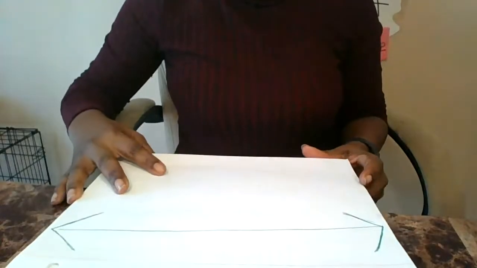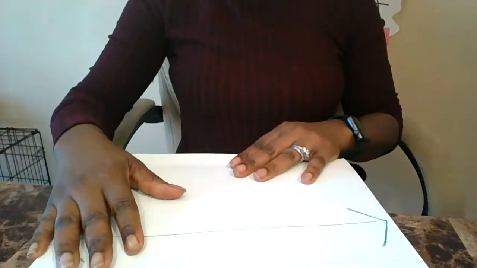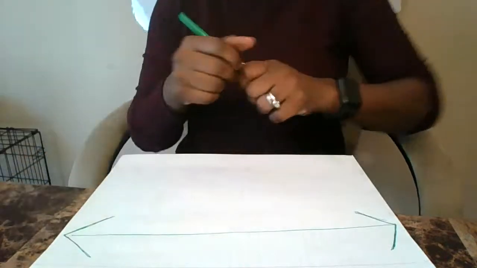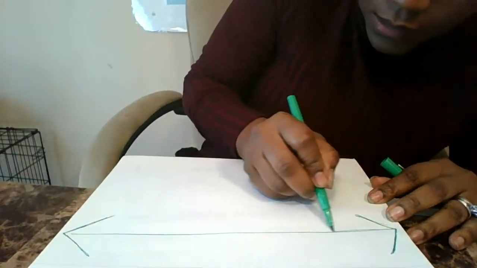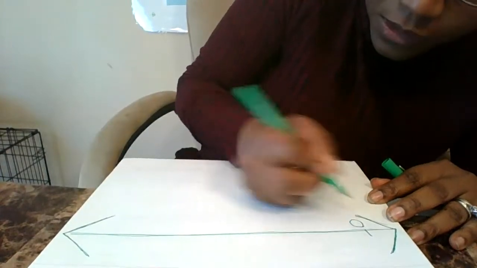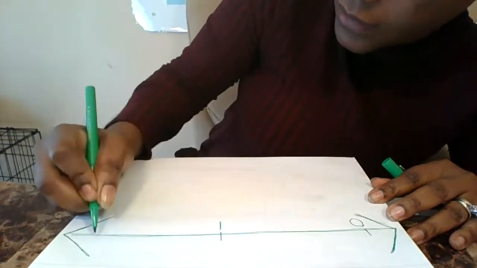I want you to see my number line on my paper as well. It might be difficult. All right. So here we have the number line. I'm starting with 0. I'm going to go past 1.